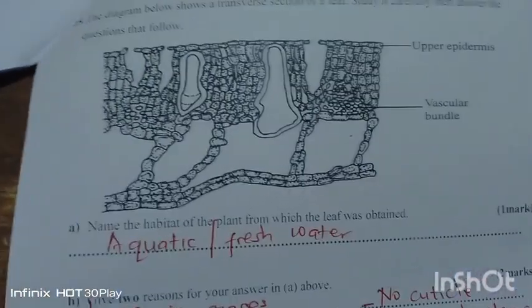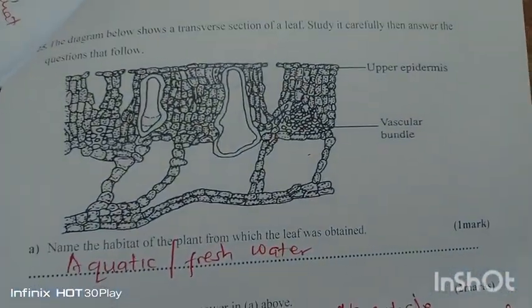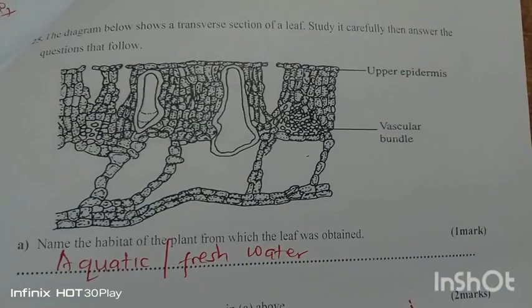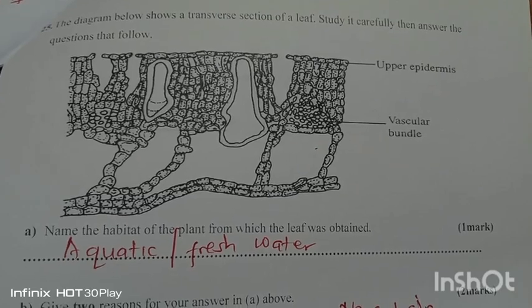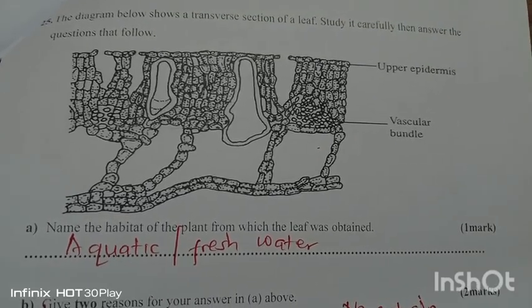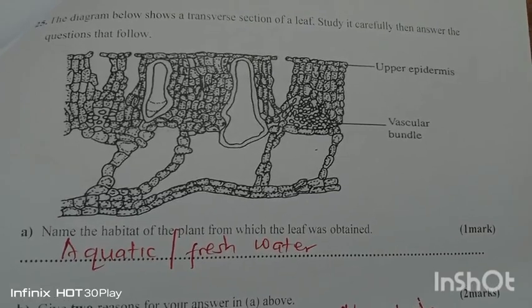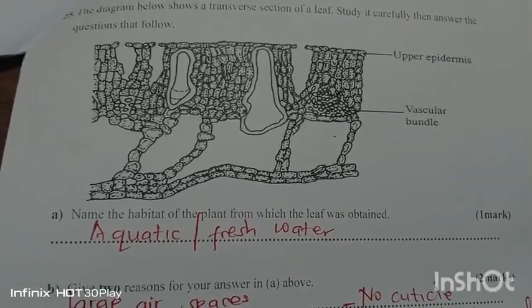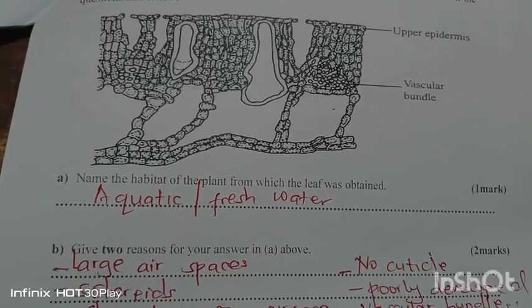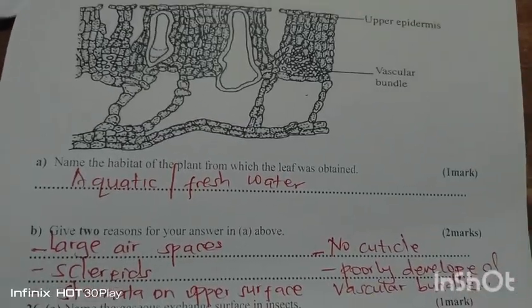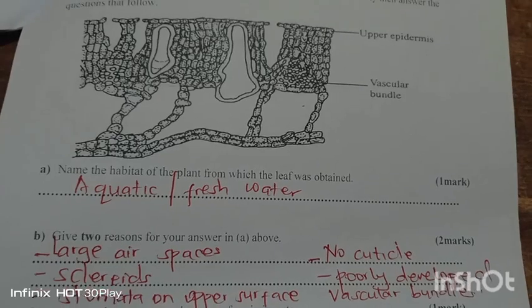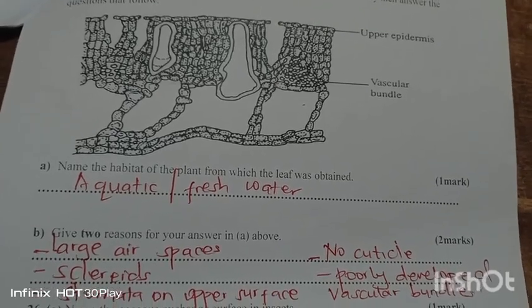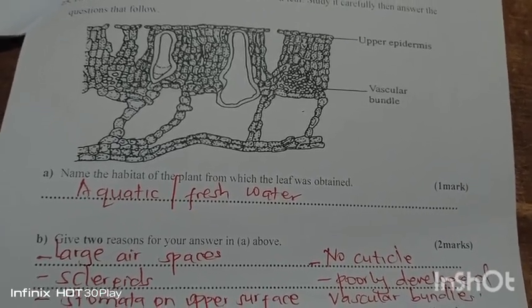Next question, you're given that diagram. You are told it's a diagram representing a transverse section of a leaf. You study it and answer the questions that follow. Name the habitat of the plant from which the leaf was obtained. It is aquatic. Reason: it has large air spaces. It has stomata on the upper surface. It does not have a cuticle, and then it has poorly developed vascular bundles.